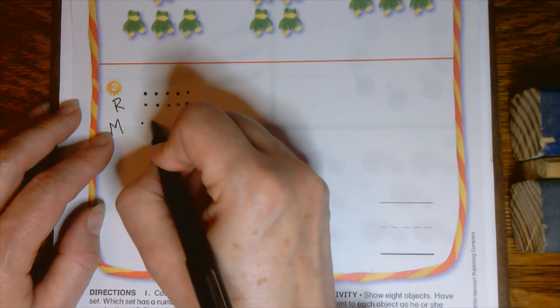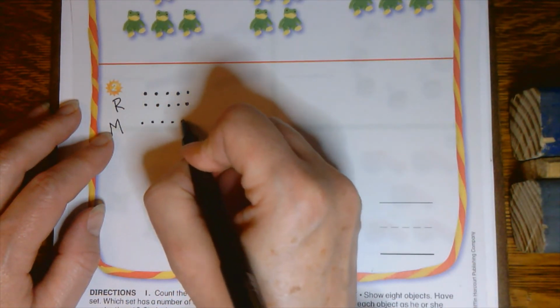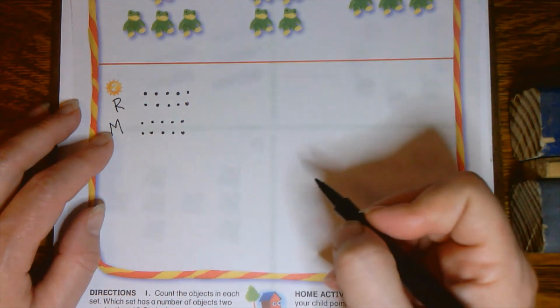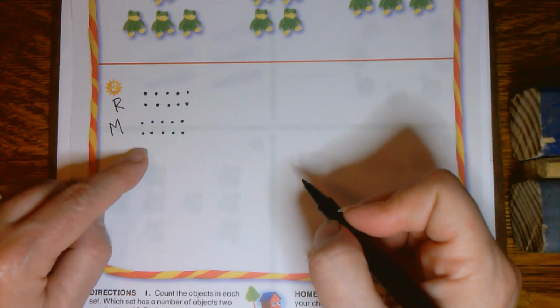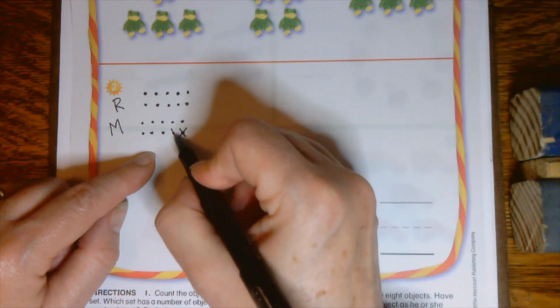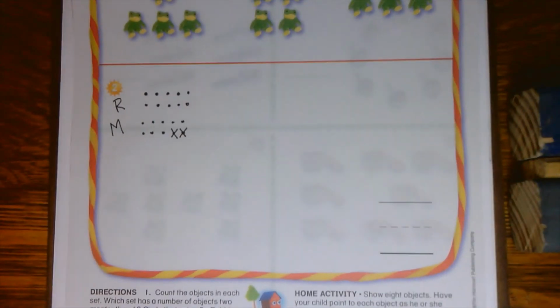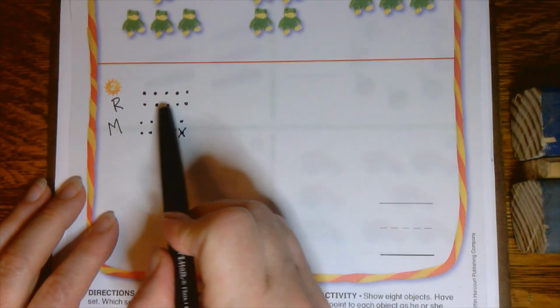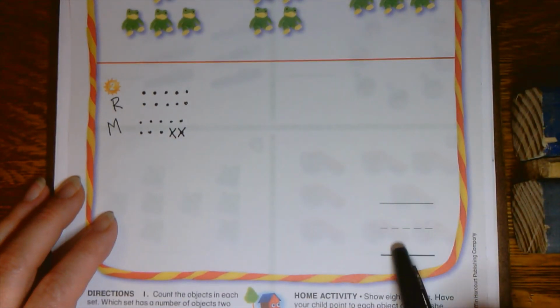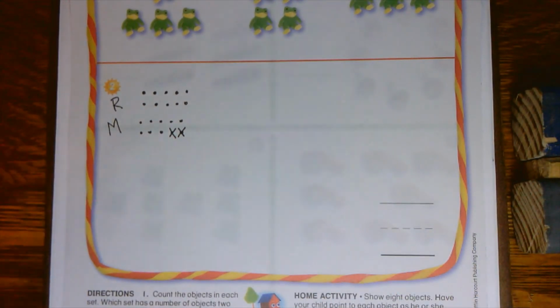Let's go ahead and put the 10, 2 rows of 5, and then let's take away 2 of them because she had 2 less. So we're not going to have that one, and we're not going to have that one. So boys and girls, go ahead and count up how many prizes Marissa won, and go ahead and write that number down there in that space.